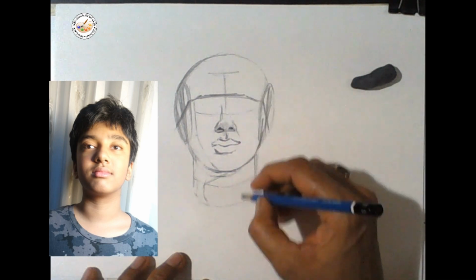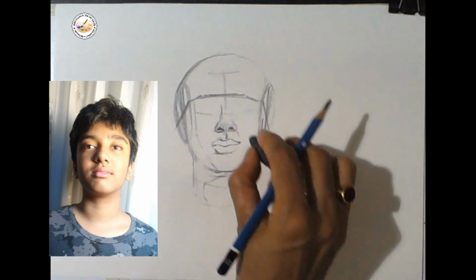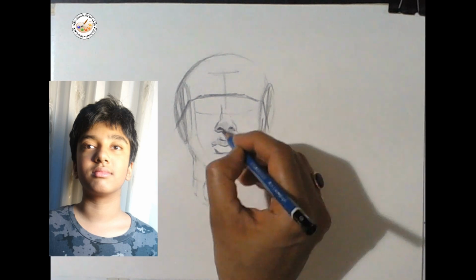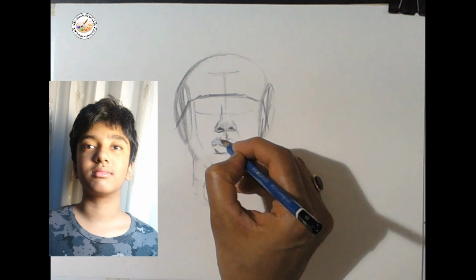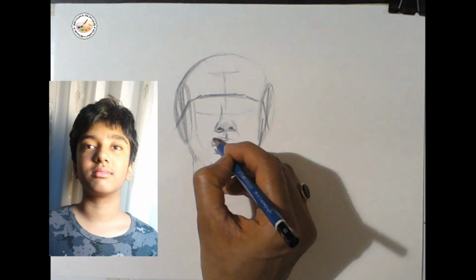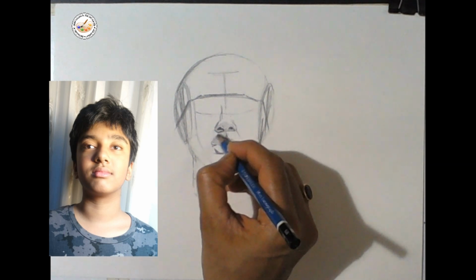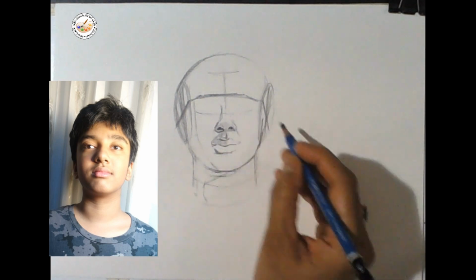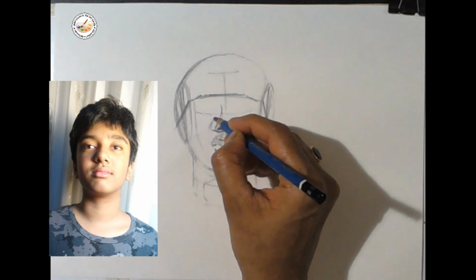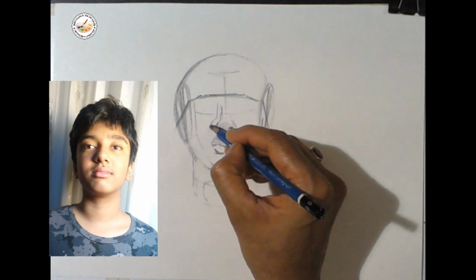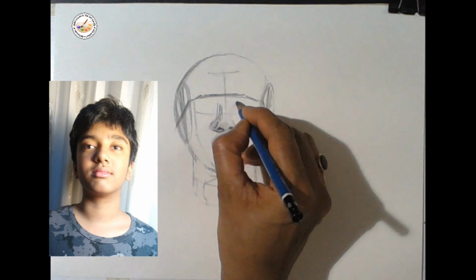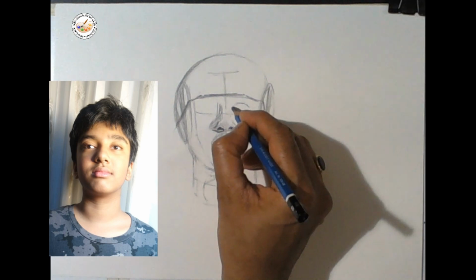You can see here the length of the nose compared to the downward face is quite less. And the upper lip also is a little broader than the downward face. The cast shadow is there, the nose cast shadow, that is why I'm making this side dark.